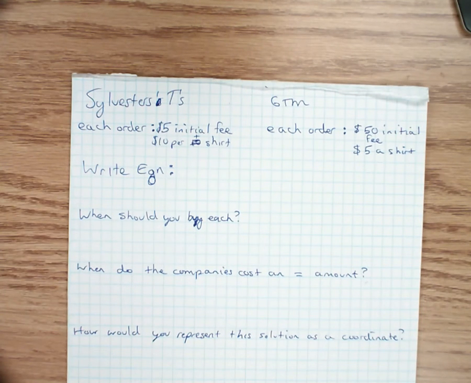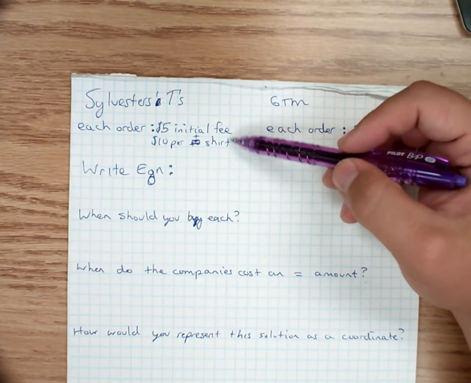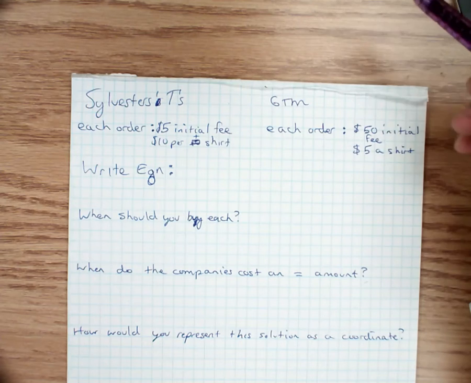Listen. So this is our problem situation. Mrs. Sylvester's t-shirts. She has a $5 initial fee, and her rate per shirt is $10 per shirt.